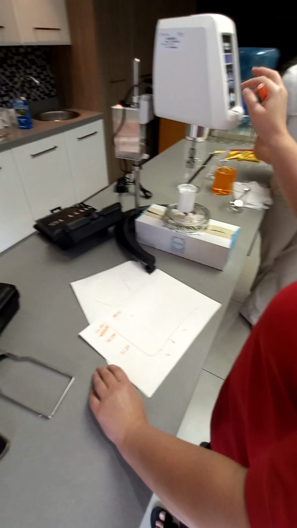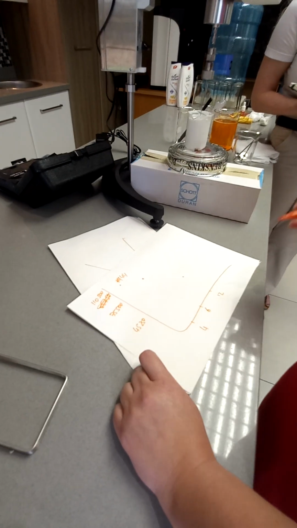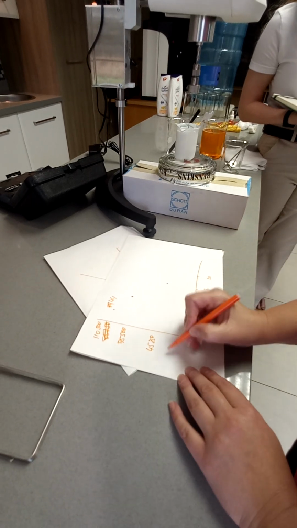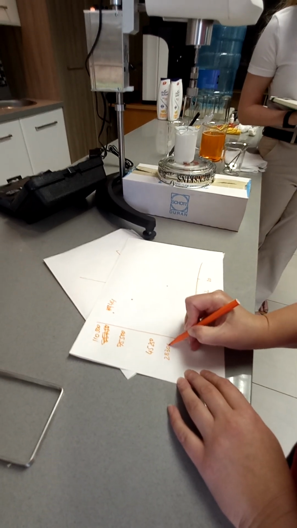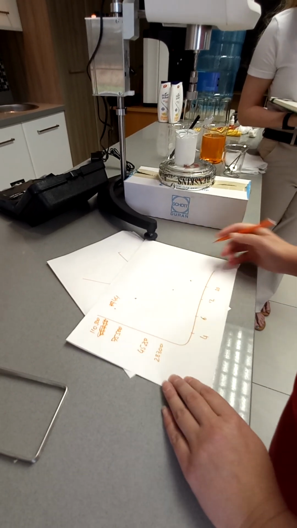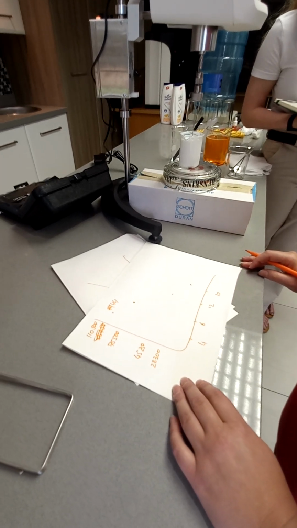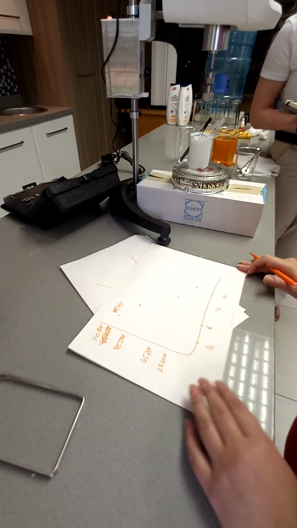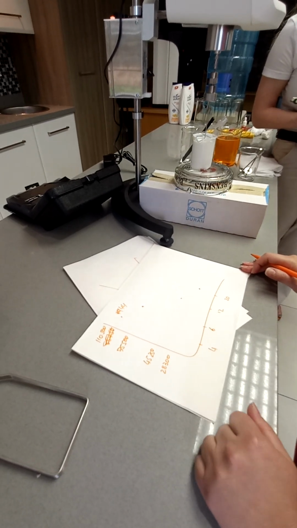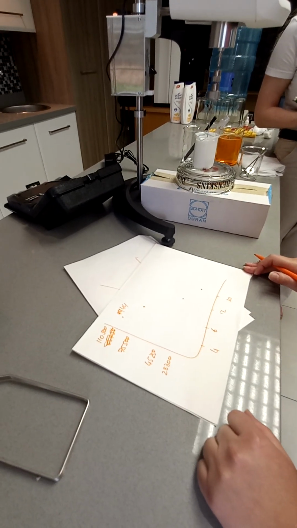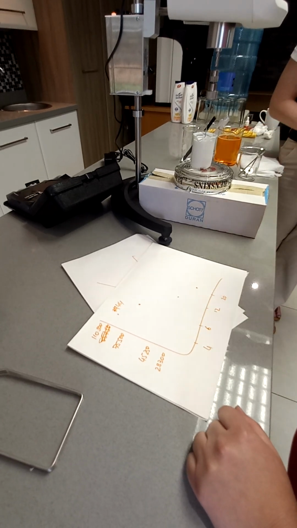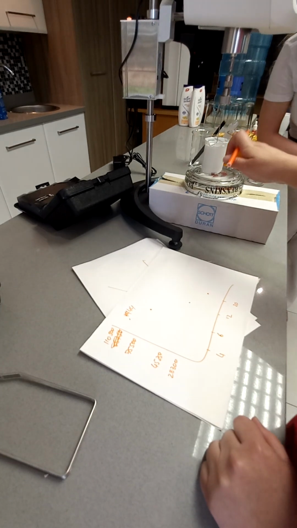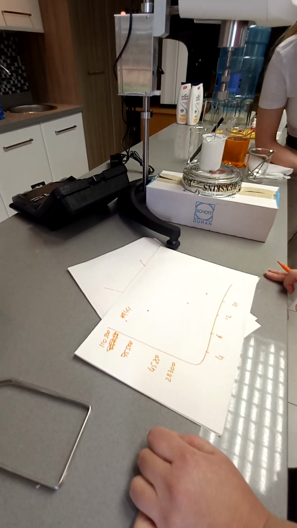Let's up it some more. Take a reading here. 28,300. Let's up the speed some more. I'm not going to take a reading here because we're at the top. I'll take a reading when we go back down.